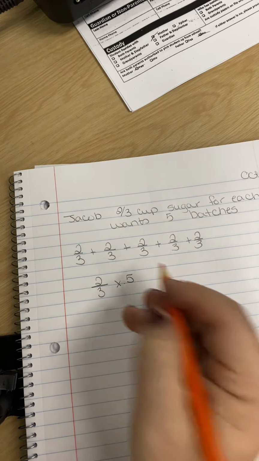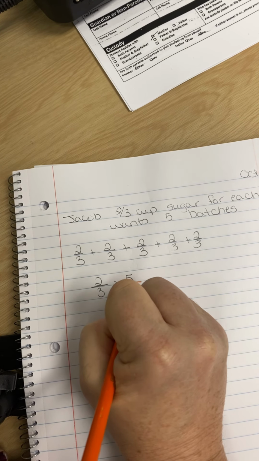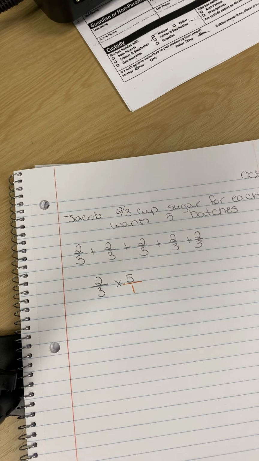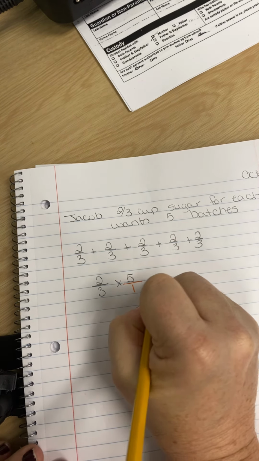So you are going to take your fraction line and put a 1 underneath it, because that makes a whole number into a fraction. It's 5 groups and you have done nothing to those groups to separate them into pieces.